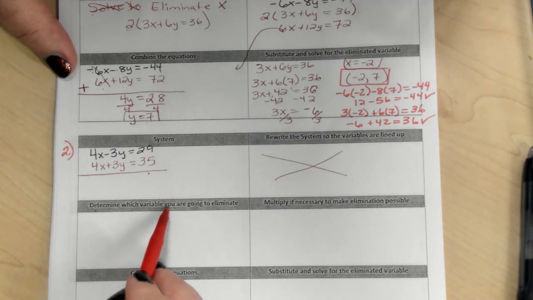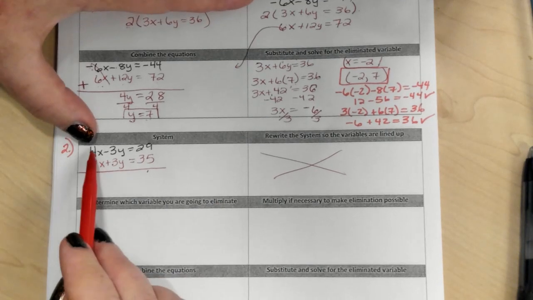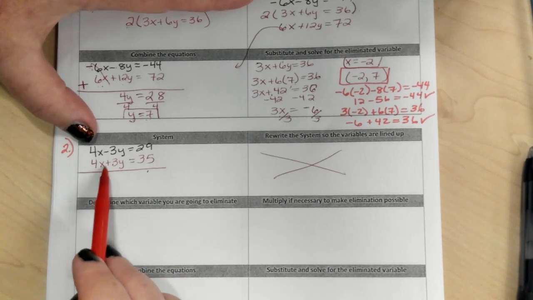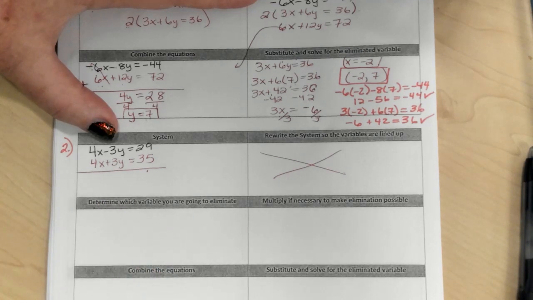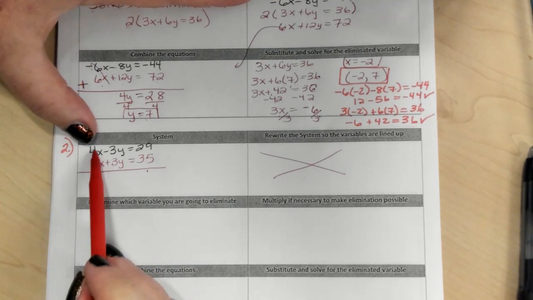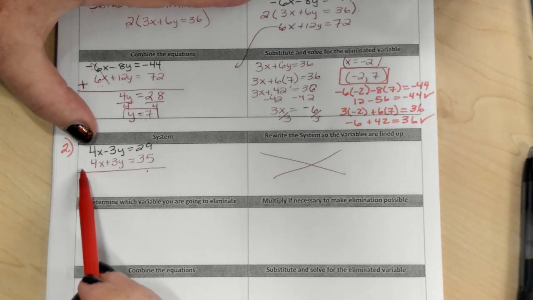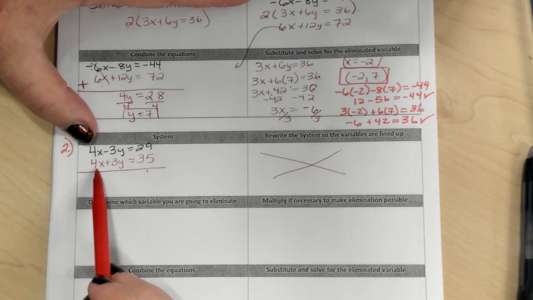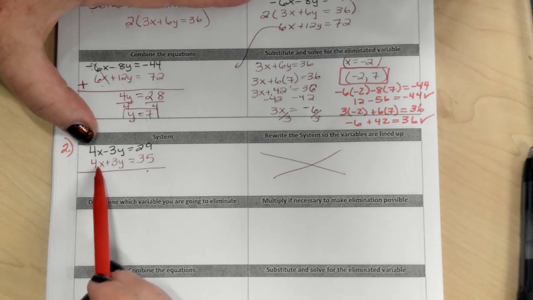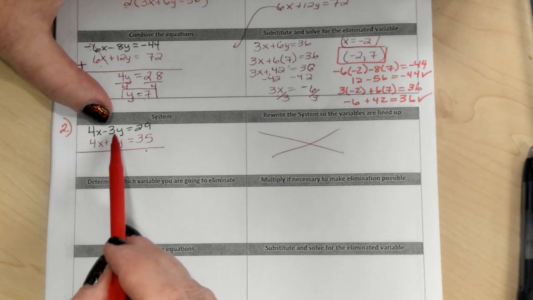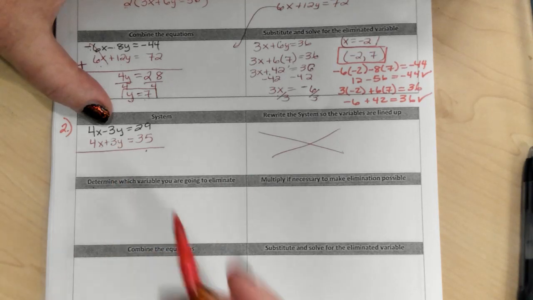Determine which variable you are going to eliminate. So I have, both of those are 4s. I have a negative 3y and a positive 3y, 29 and 35. Now, if I choose the 4s, when I add those, that's going to be 8. But if I subtract, 4 minus 4 is 0. Those will eliminate. But I prefer to add. So I'm going to choose to do my y's.